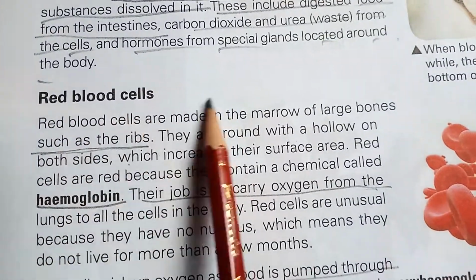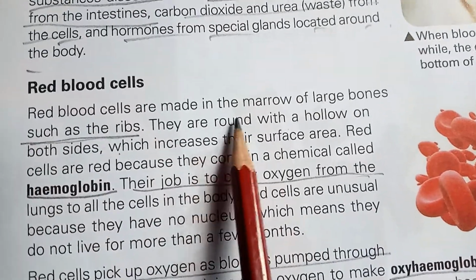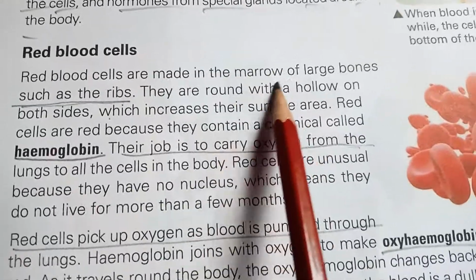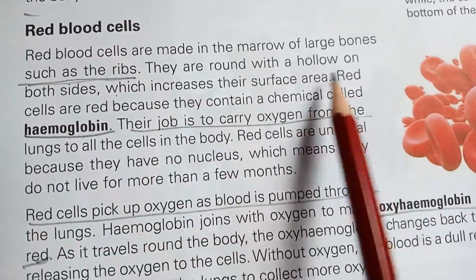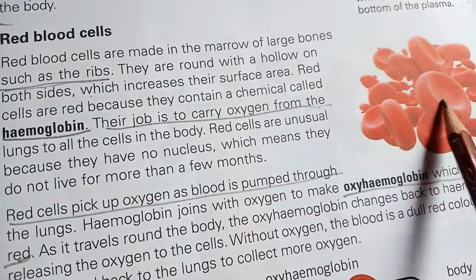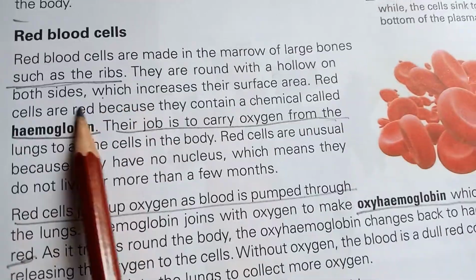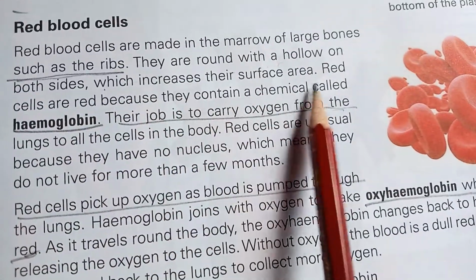What are red blood cells? Red blood cells are made in the marrow of the large bones, such as the ribs. They are round with a hollow. Here you can see the hollow on both sides, which increases their surface area.